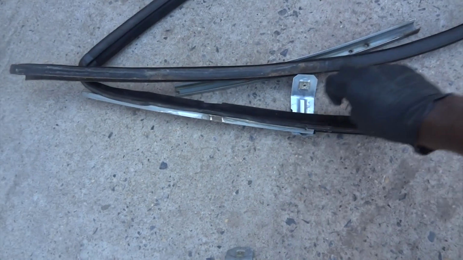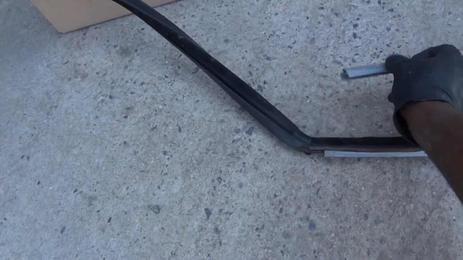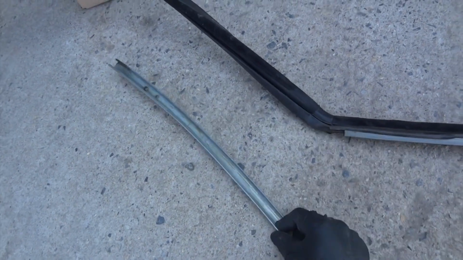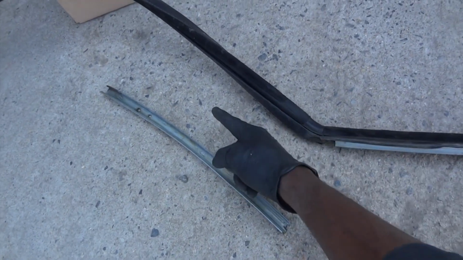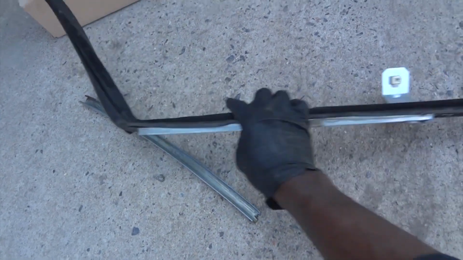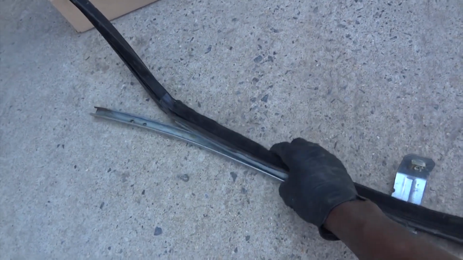So this piece in the back was good, but the problem was over here. Okay, I'll show you. So this piece over here is supposed to go down here on the track. So this piece broke, and then when the window got all the way down, it would get off track and then stick. Okay, so this is the problem.